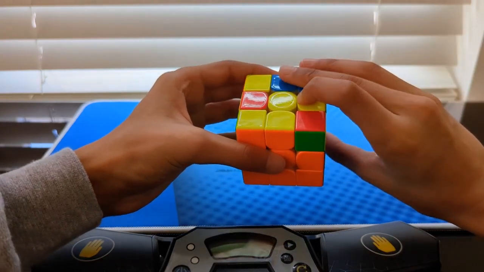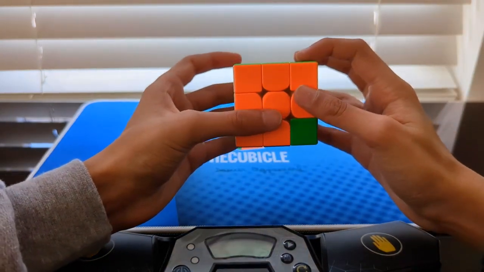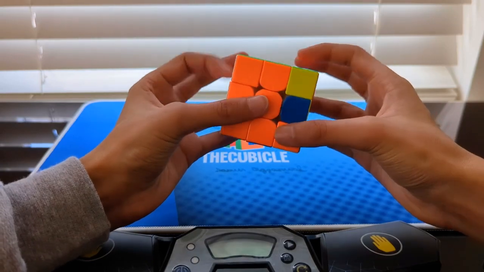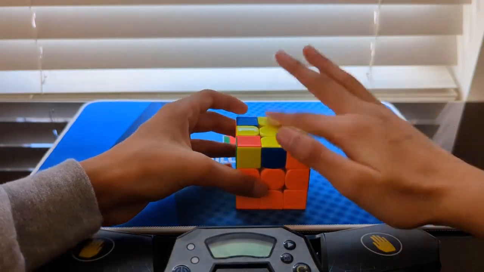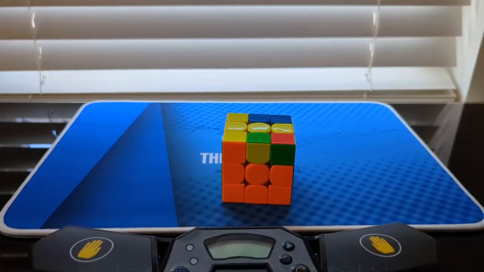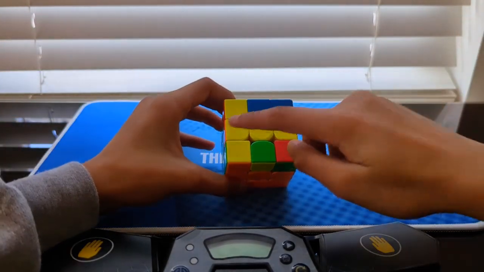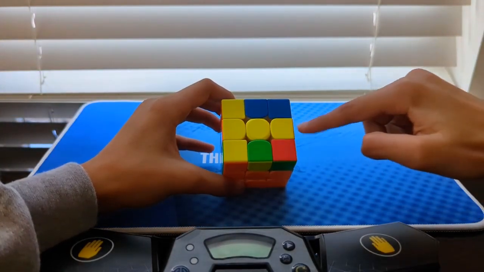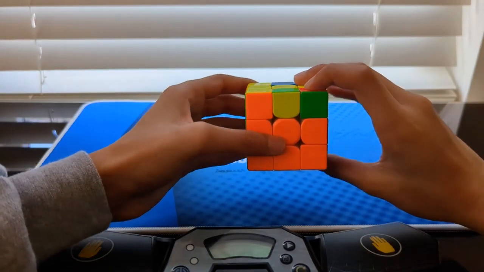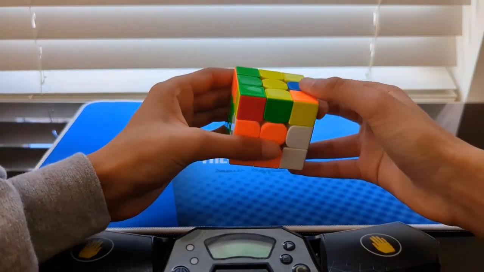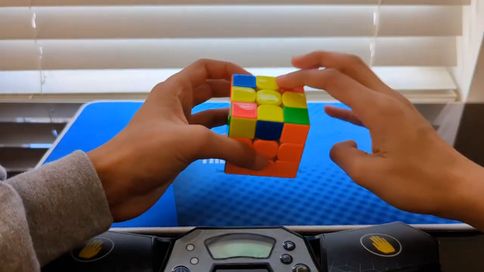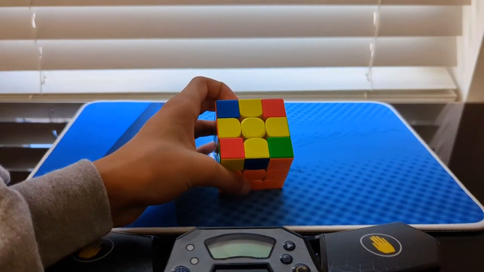Then you just do the L case algorithm, and then you do R, U, R prime, U prime, wide F prime, and then you get this. In some cases, you'll even get a straight line, in which case all you have to do is F, R, U, R prime, U prime, and F prime, and then you'll get the cross done.